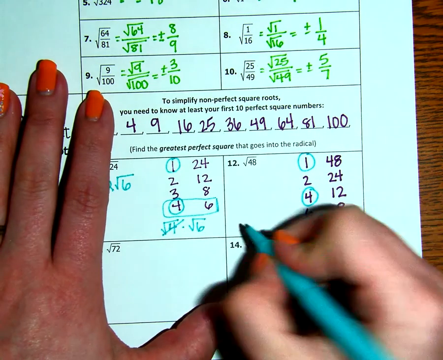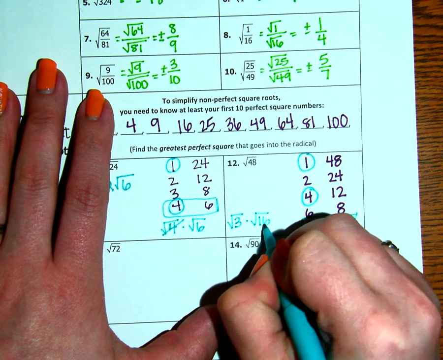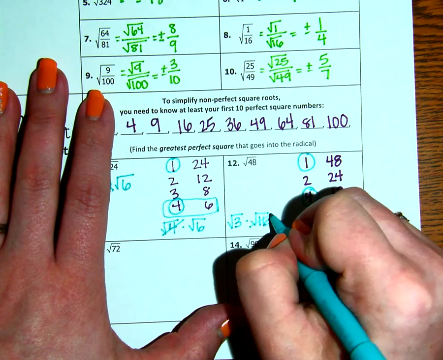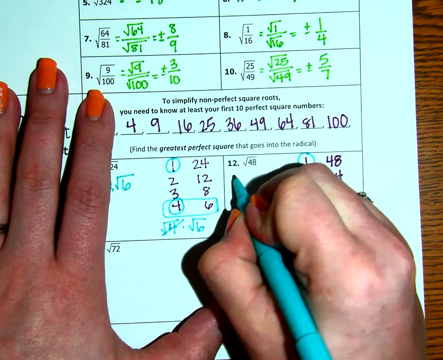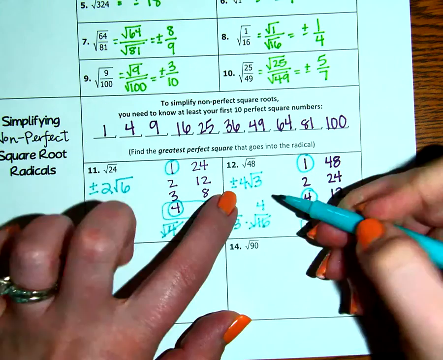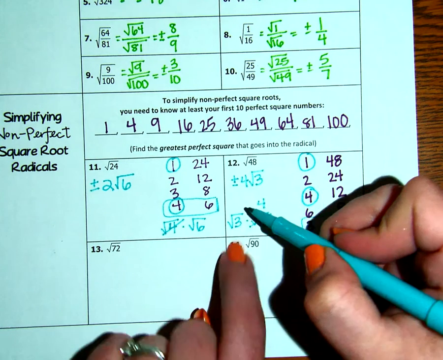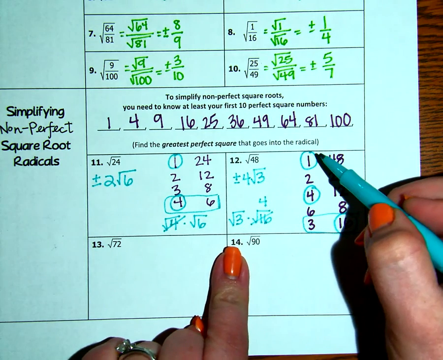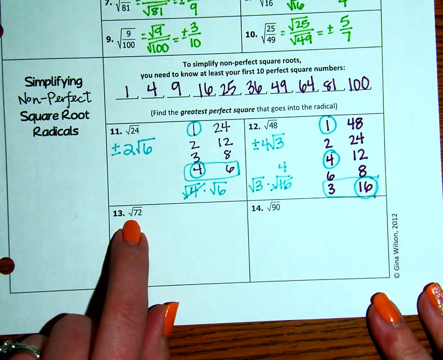So I'm going to rewrite this as the square root of 3 times the square root of 16. And then this square root of 16 changes into 4. This doesn't change into anything, so when I write this, he's just going to go along for the ride. And I would prefer that the number that can be square rooted is in front, and then whatever is left underneath the radical comes second. Okay? So go ahead and start listing your factors for 72.